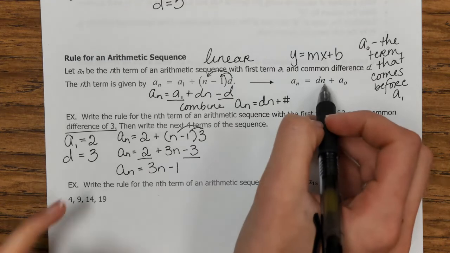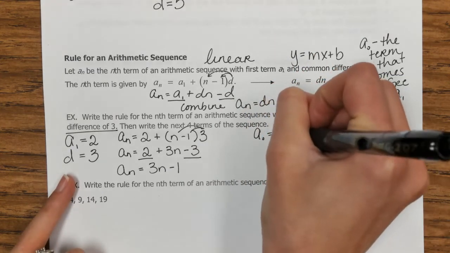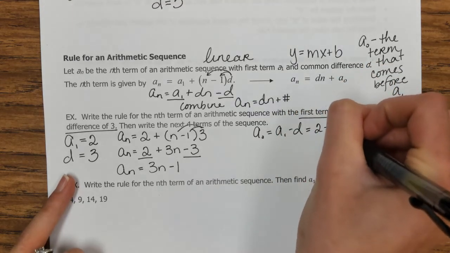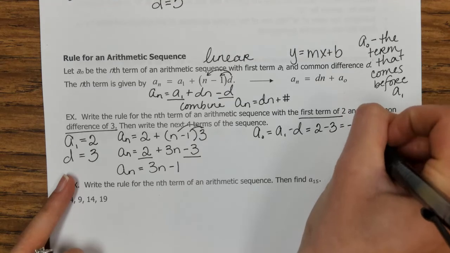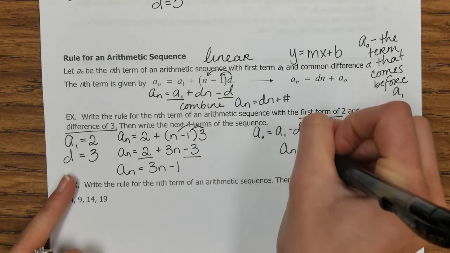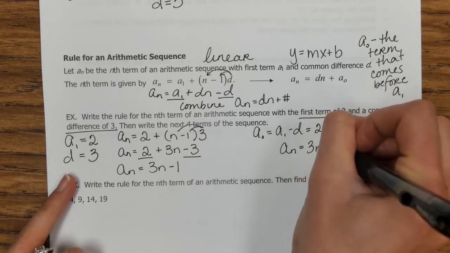Now this one, I will need to solve for my a naught. Well, a naught is just A1 minus d. So I've got 2 minus 3, which is negative 1. So my equation, An is equal to dn, so my d is 3n minus 1.